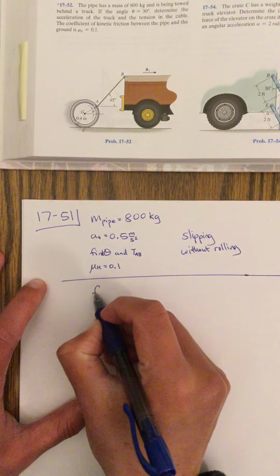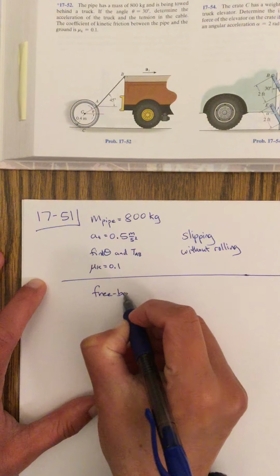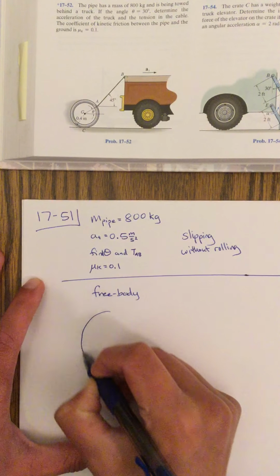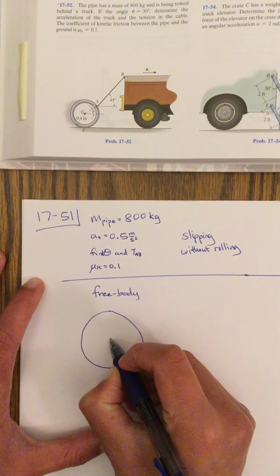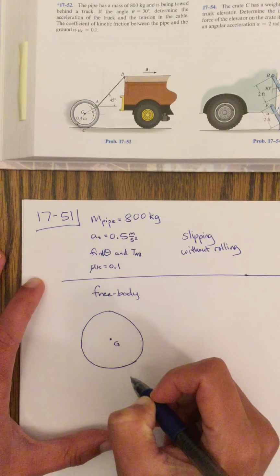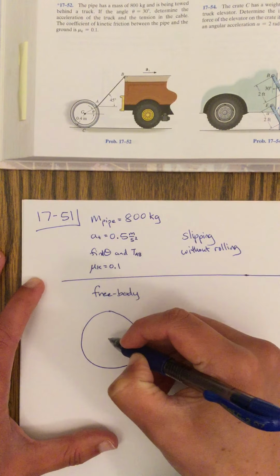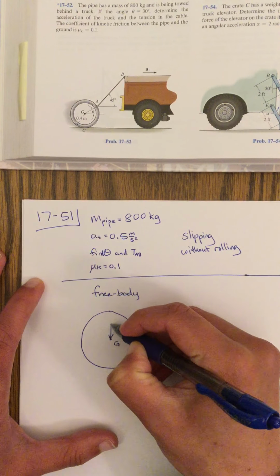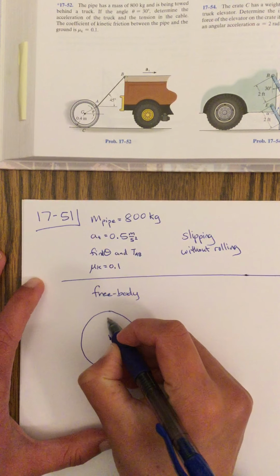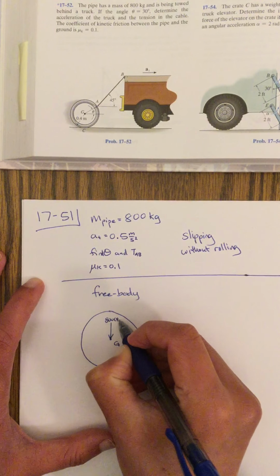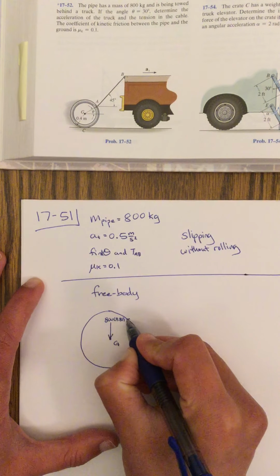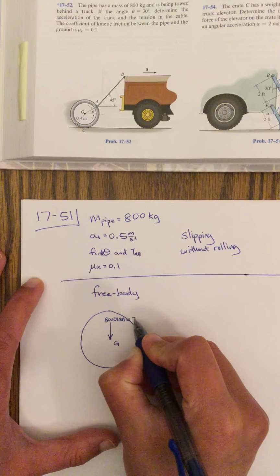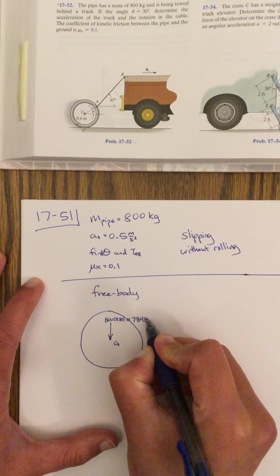So I have the pipe, and I'm going to do a free body diagram for the pipe first, and hopefully this will help me figure out what I want to look at here. So there's G. I have a force of gravity which is acting downward. The mass is 800, so this is 800 times 9.81, and this is 7,848 newtons.